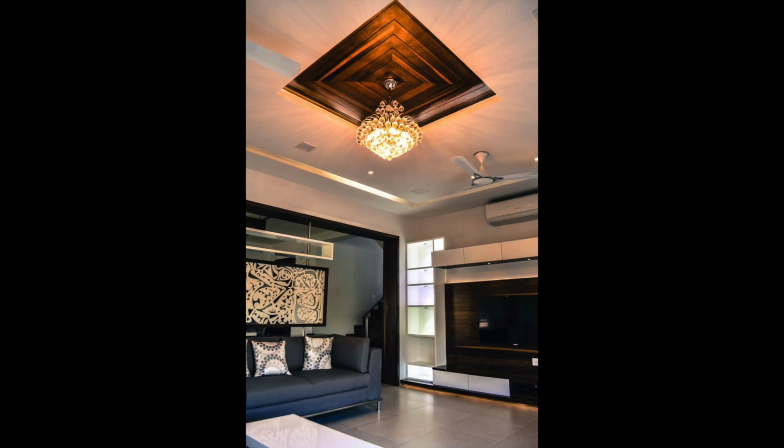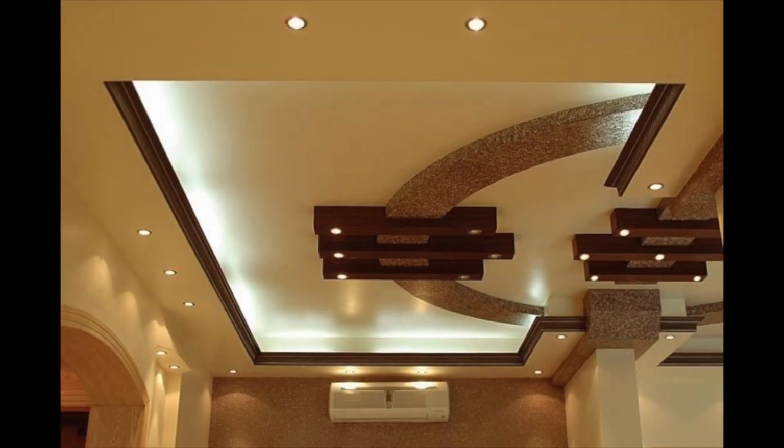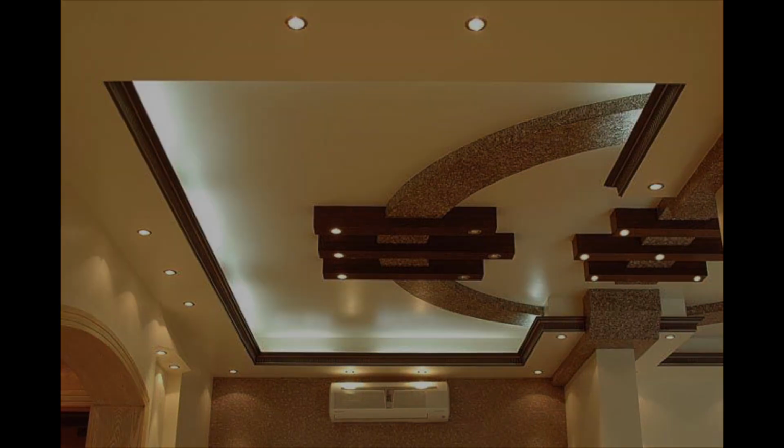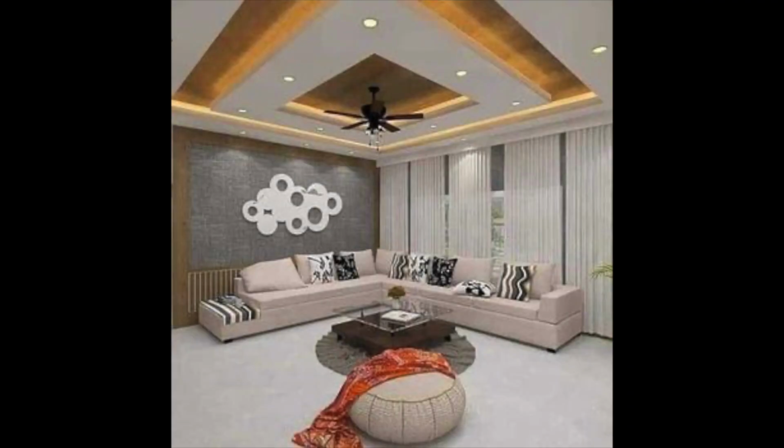Welcome to our video on fall ceiling design. A fall ceiling, also known as a dropped ceiling or suspended ceiling, is a secondary ceiling that is suspended below the main ceiling of a room. Fall ceilings are a popular choice for both residential and commercial spaces, as they offer a range of benefits including improved aesthetics, sound control, and the ability to conceal electric wiring, pipes, and other utilities.